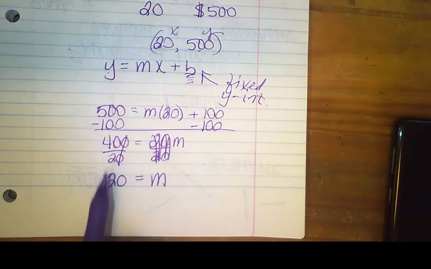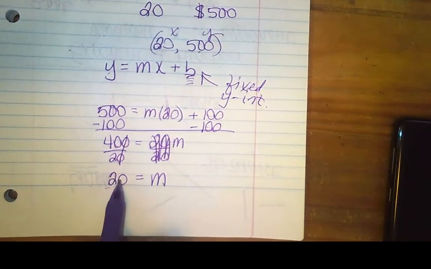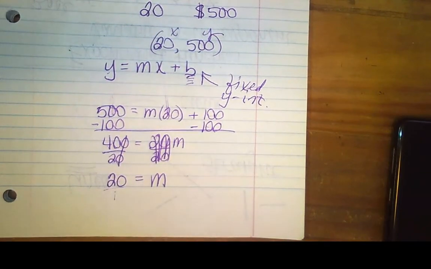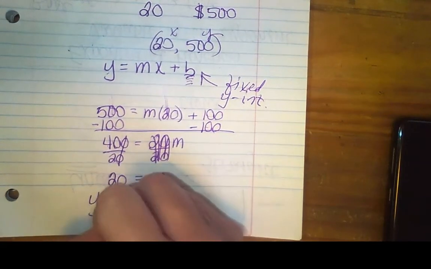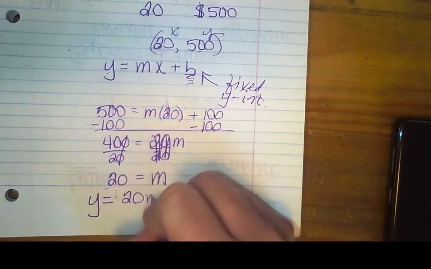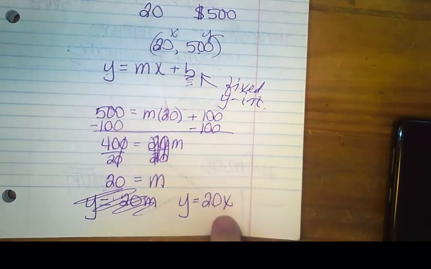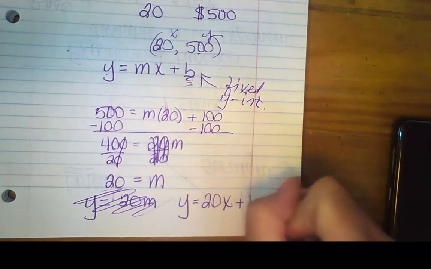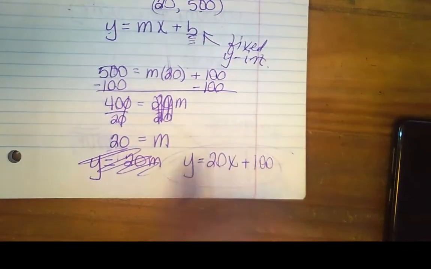Well, what does that mean? On a graph, for every one that you move to the right, it'll go up 20 units. What does that mean as far as our cost function goes? Okay, so my fixed cost is $100. Every item costs $20 to produce. So what is your linear cost function? I've got y equals $20 for every item produced, plus the $100 I know I got to pay. So that's your linear cost function.